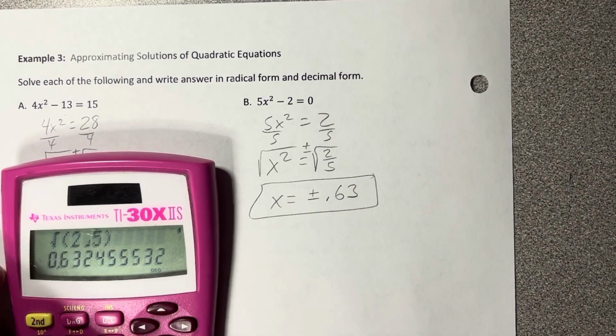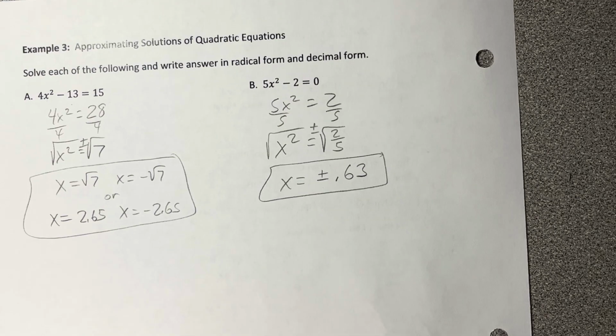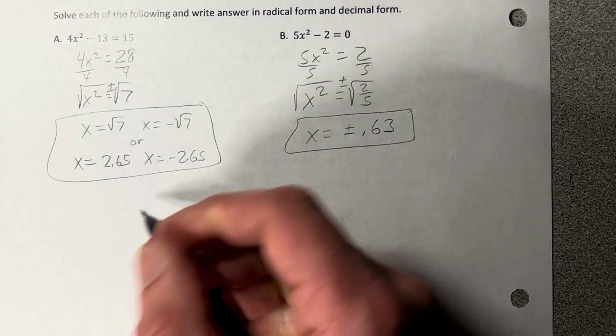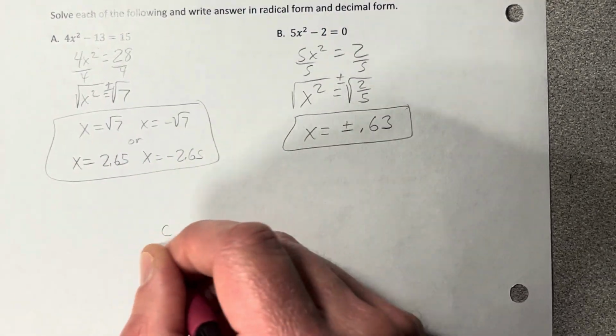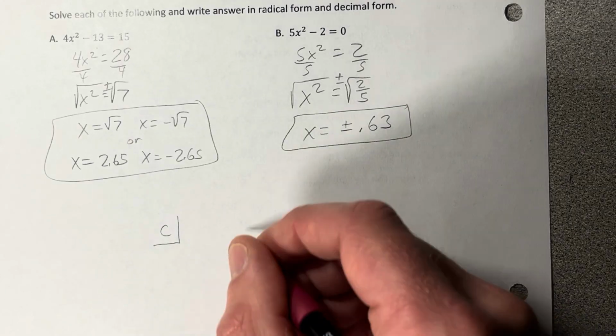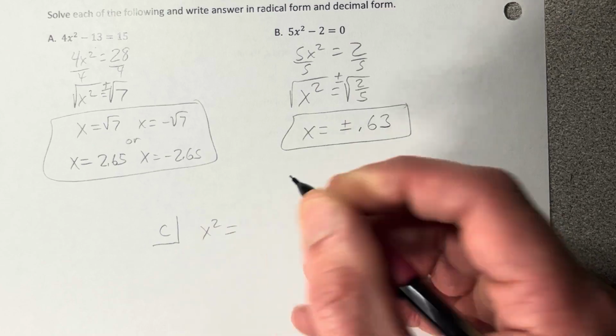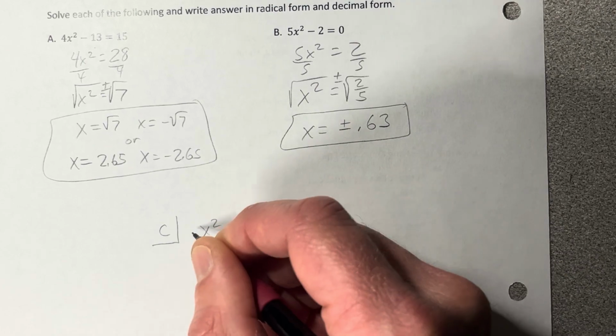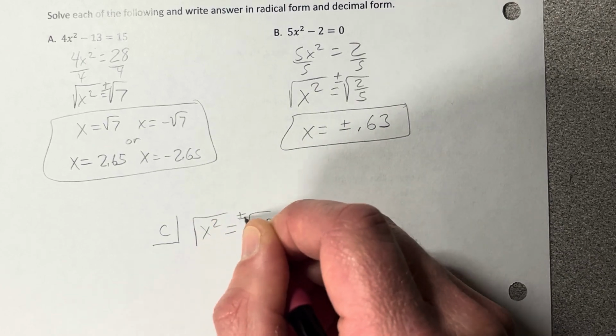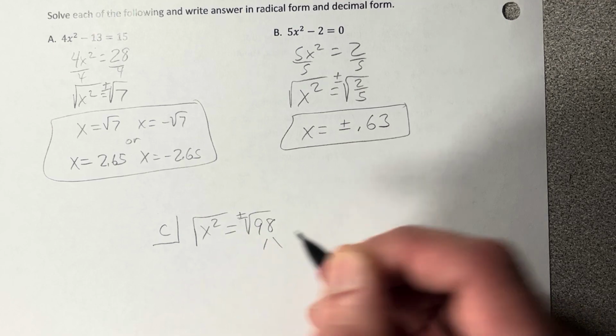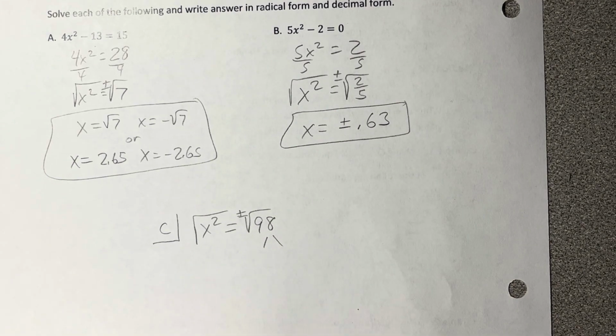So class, I would like to do something that we actually have done, I believe, this year. So let's look at something like this. What if you had x squared equals 98? Well, you would square root it, don't forget the plus or minus. But what you could do is square root of 98 is not nice, but we've learned to reduce radicals.